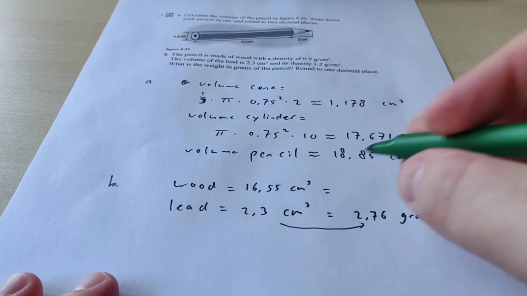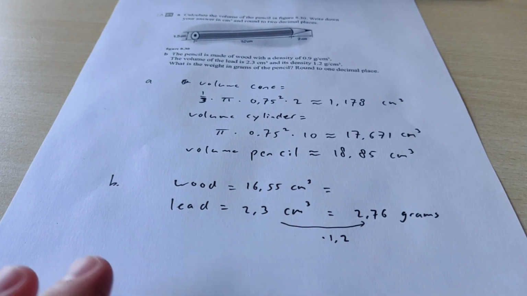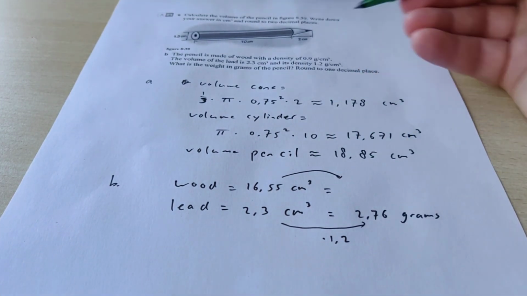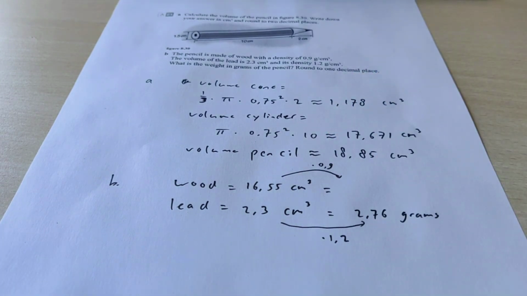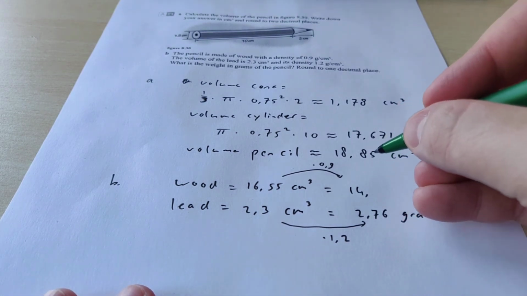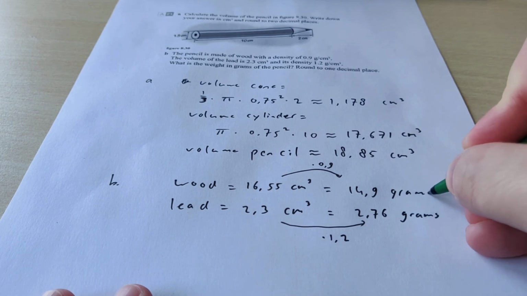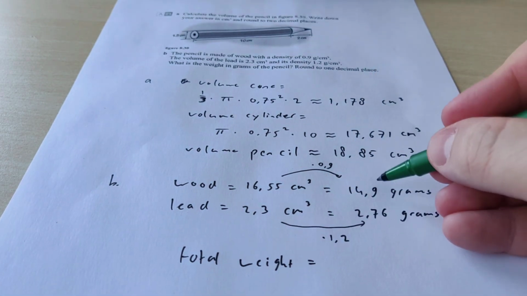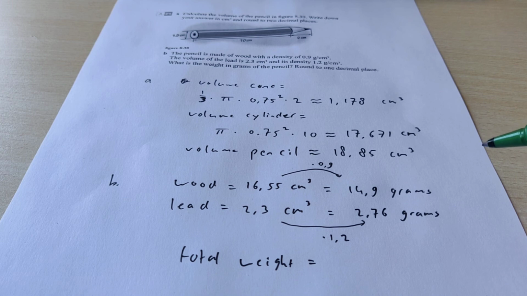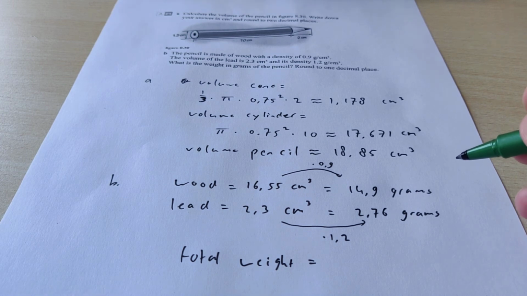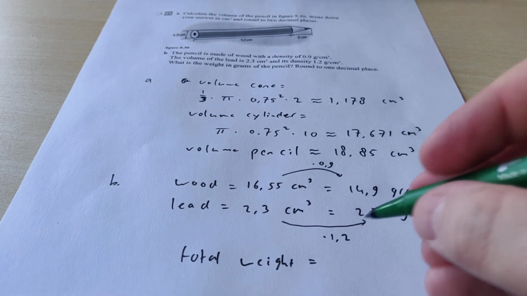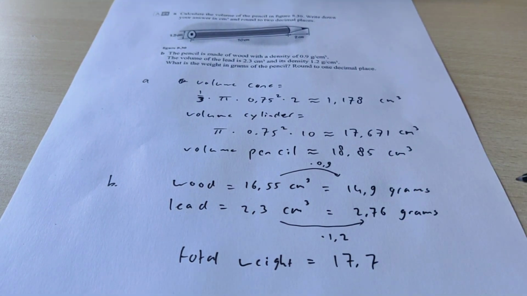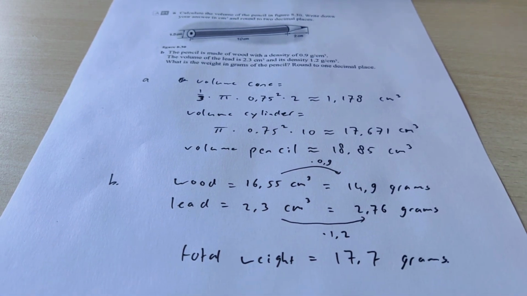So what happened here is I multiplied it with 1.2, because that's the density for lead. The density for wood is different, because the question says that wood weighs 0.9 grams per cubic centimeter. So we take 16.55 and we multiply it with 0.9, and then we have 14.9 grams. So the total weight equals, when you add these two and then round it off to 1 decimal place. So we're going to do 14.9 plus 2.76 and then round it off to 1 decimal place. It would be 17.7 grams, which isn't that heavy.